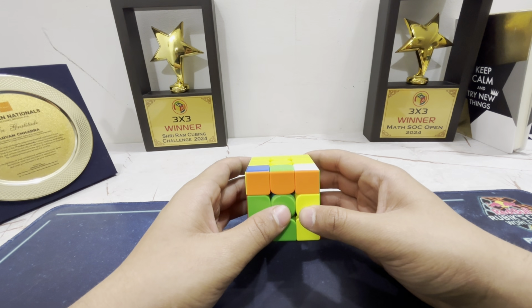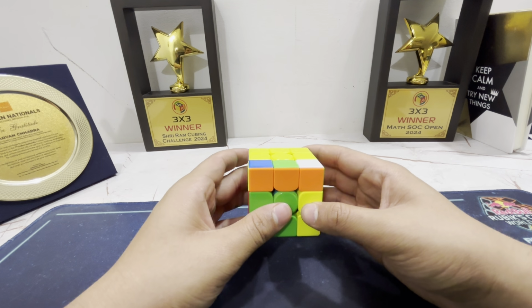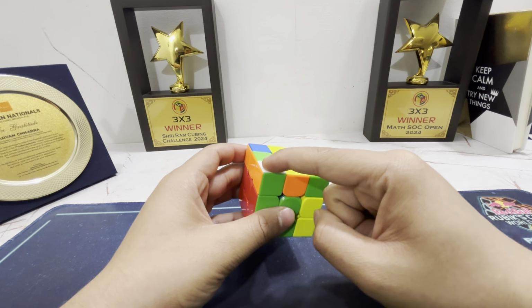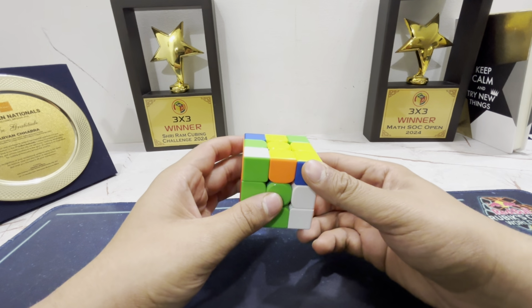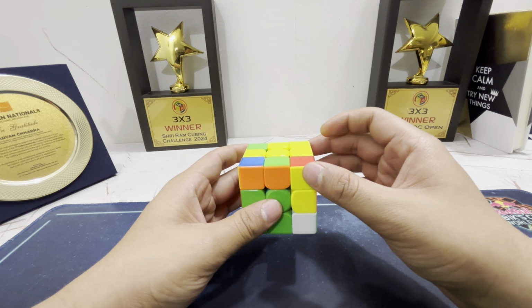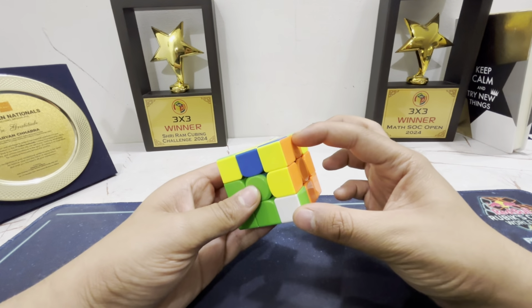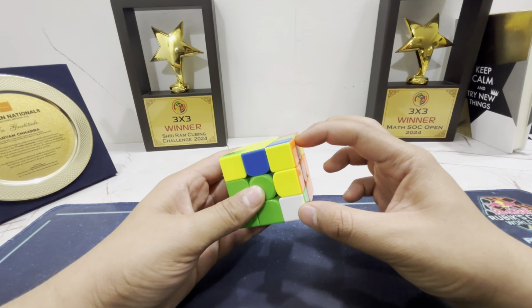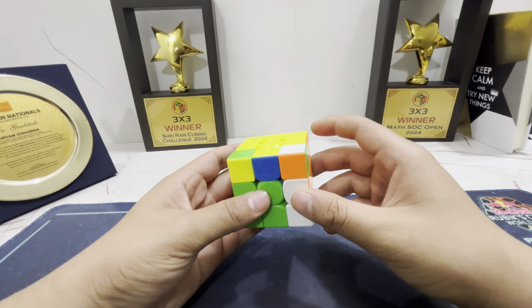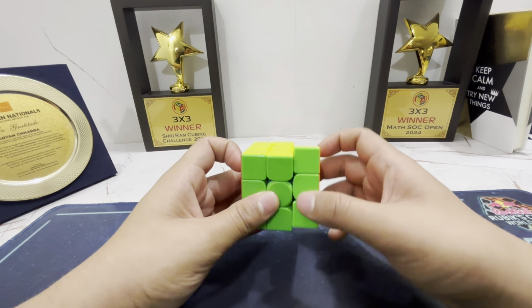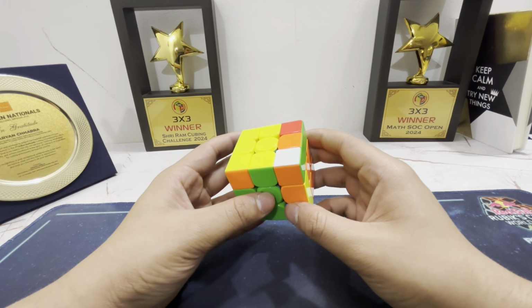So this case is also very easy to memorize. You start with a U, then you insert this corner down here with R, U prime, R prime, then do U prime, and then you get this case which we learned earlier in this video. So R, U prime, R prime, and insert the pair. So here is the next case.